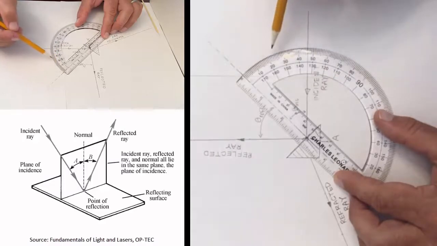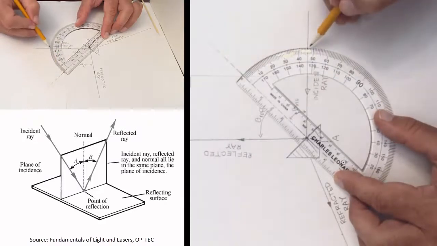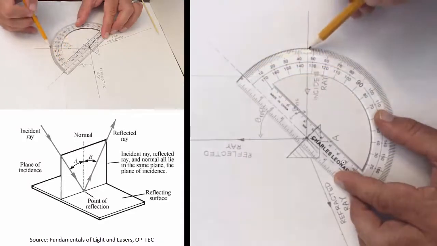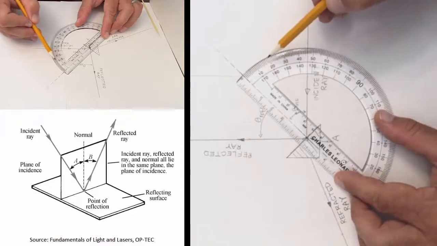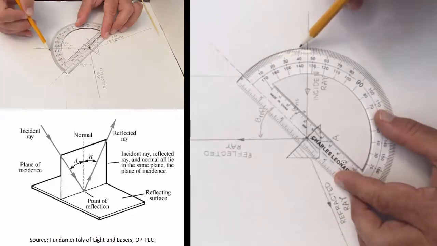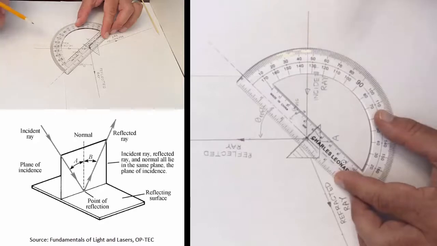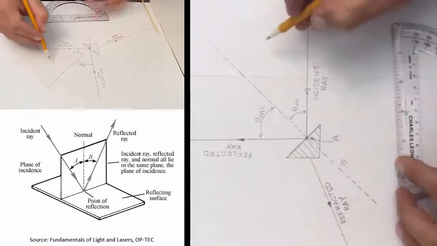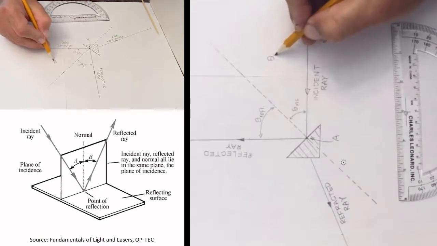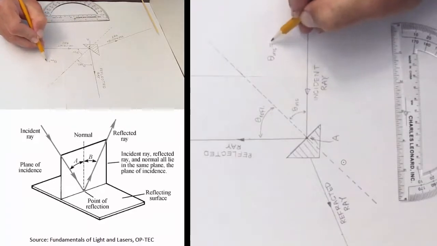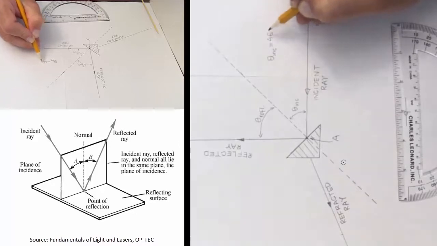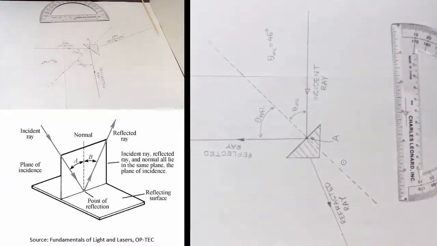0 degrees, 10, 20, 30, 40. It's about 46 degrees, right? If you measure here, it's about 46 degrees. So there's 10, 20, 30, 40, 45, 46. So our incident angle, theta incident, is about 46 degrees. Obviously, your measurements may be slightly different than mine based on how you aligned this prism here relative to the beam of your laser pointer.